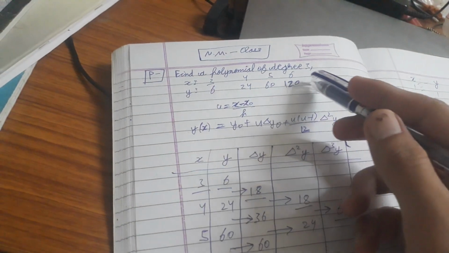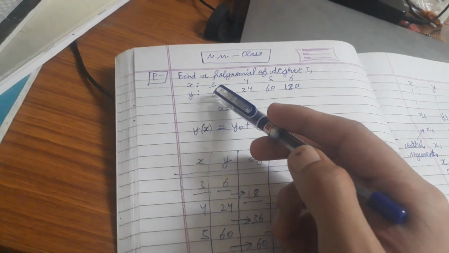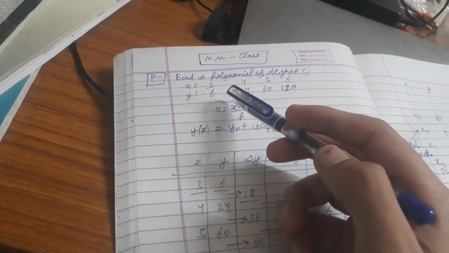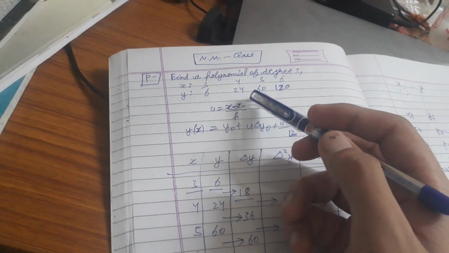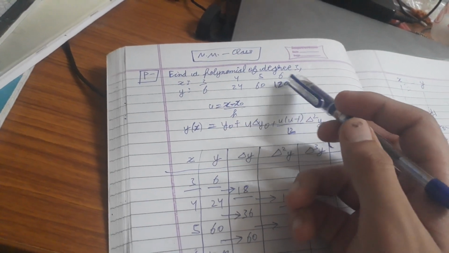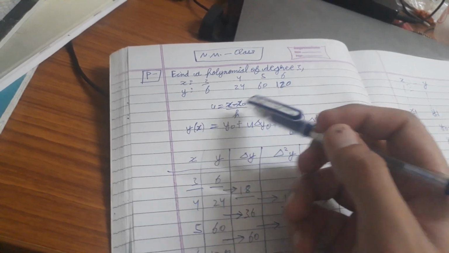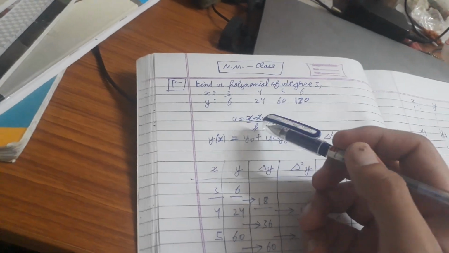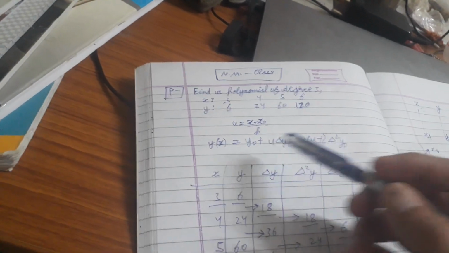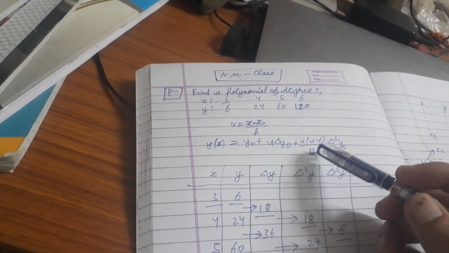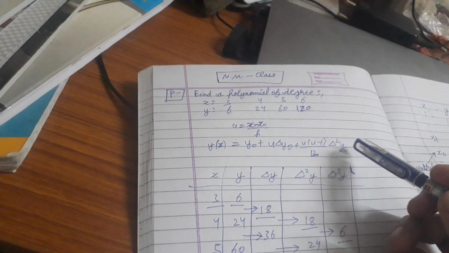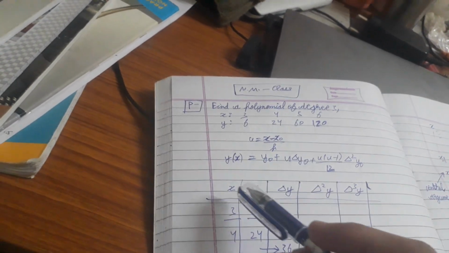Find a polynomial of degree 3 given x3 y6, x4 y24, x5 y60, x6 y120. u is equal to x minus x naught by h, yx is equal to y naught plus u delta y naught plus u into u minus 1 over factorial 2 delta square y naught.